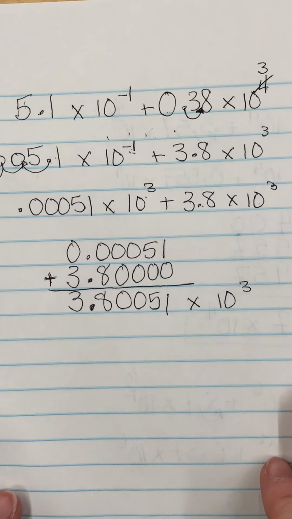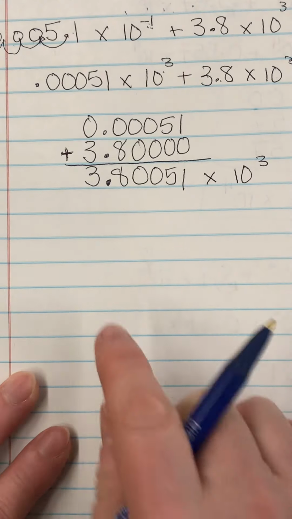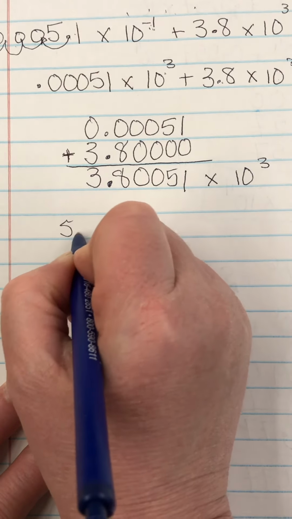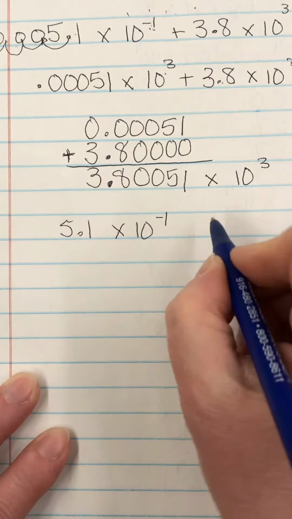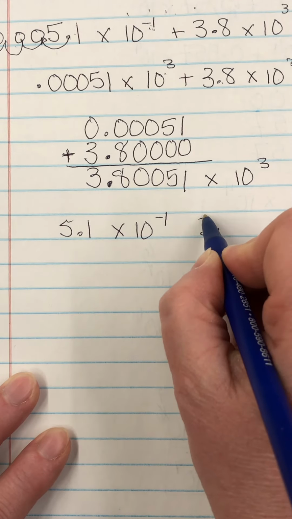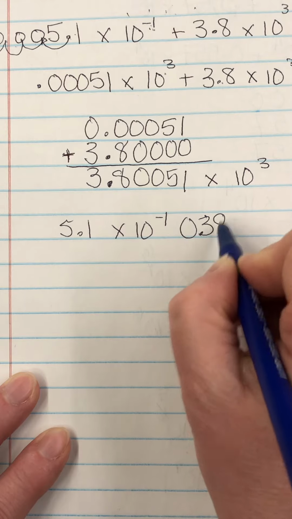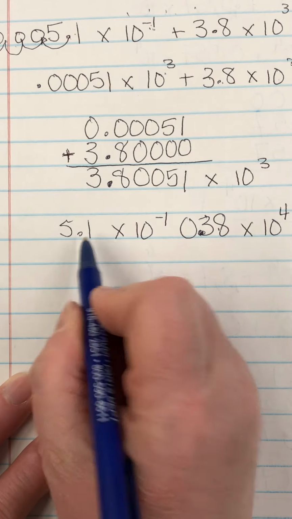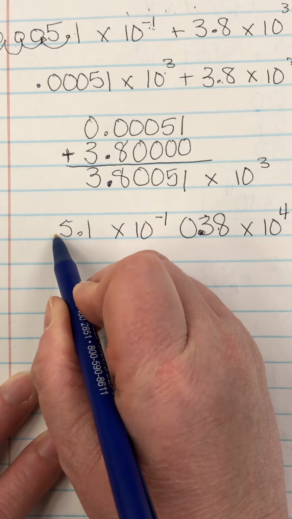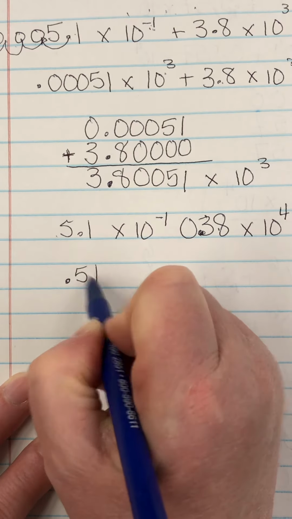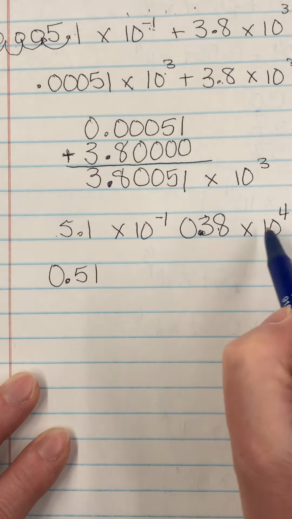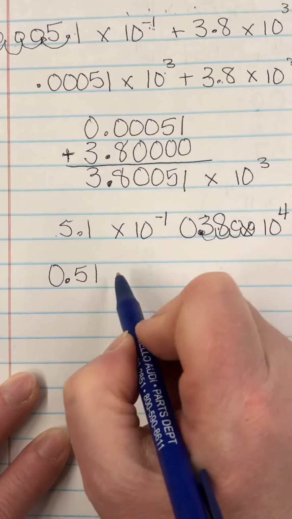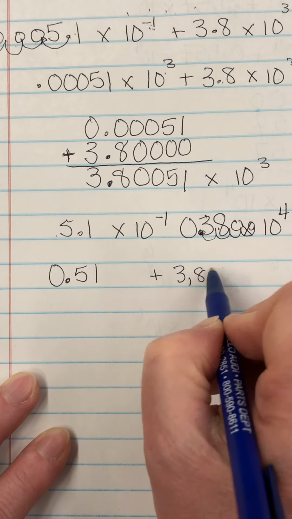Now, what you want to do when you're looking at scientific notation with this, so let's go back to the original number up here. So originally we had 5.1 times 10 to the negative first power, and we had a 0.38 times 10 to the fourth. Okay, so what is this really? Well, remember, you're going left 1 space to get it back into standard. So this is really 0.51. We're going to put a 0 here. Okay, and then this is really, I need to go to the right 4 spaces. So 1, 2, and then 2 placeholders. So this is really plus 3,800.